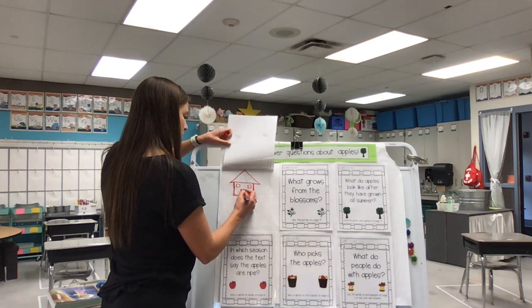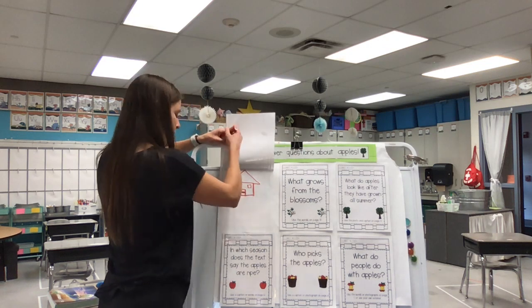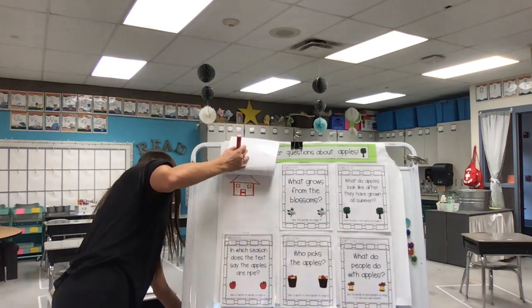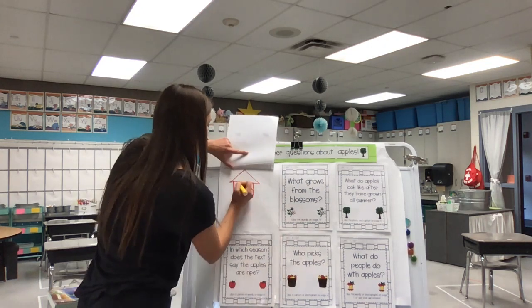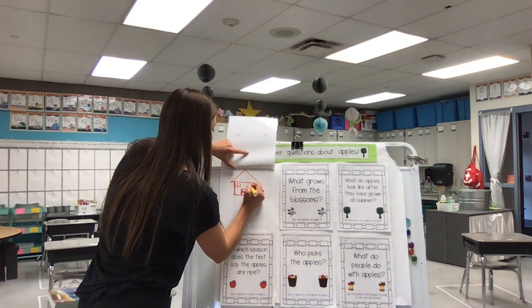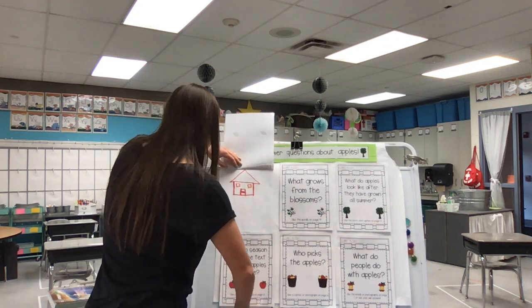This is the barn door, and I'll put some hay up there, and then plant my little apple seed.